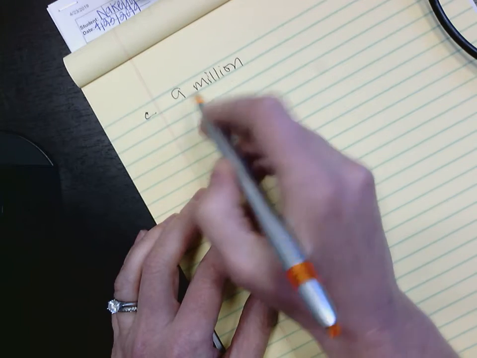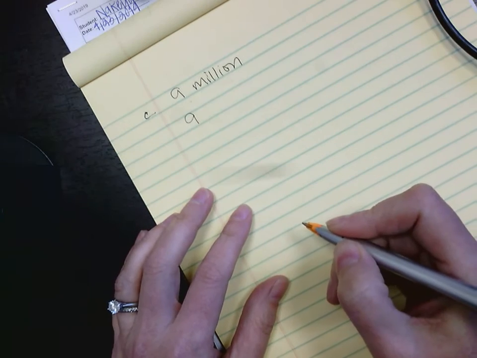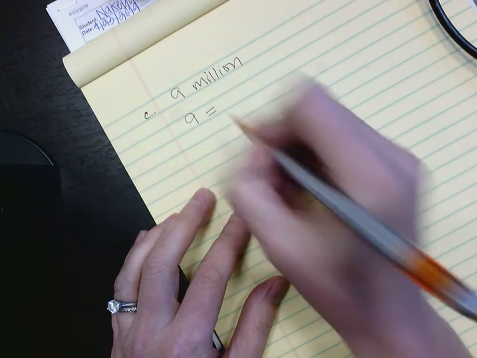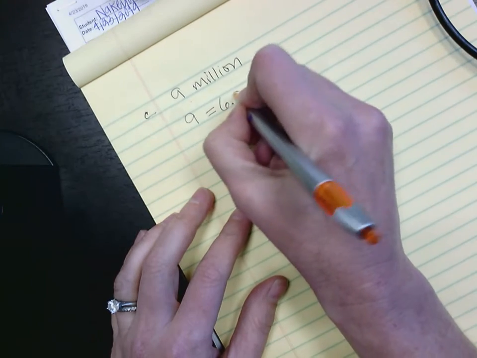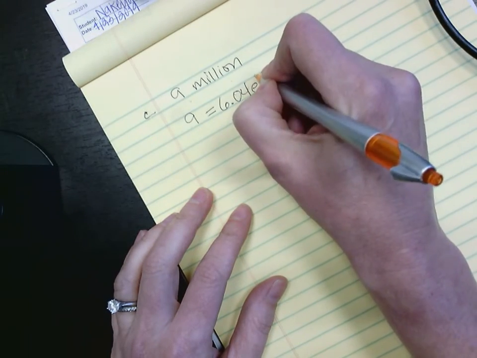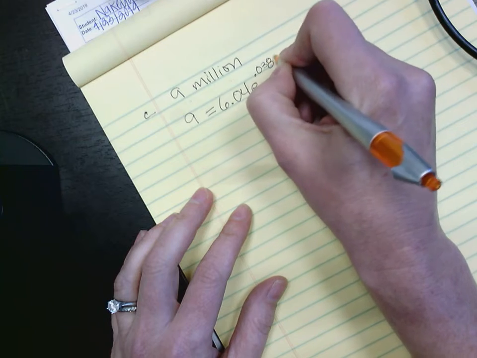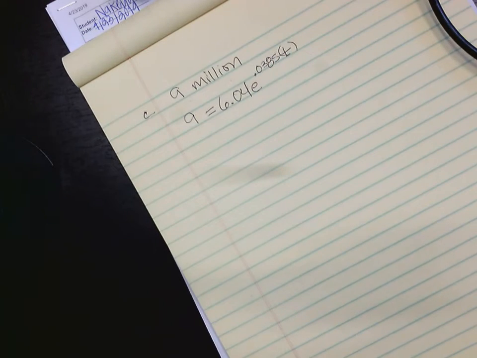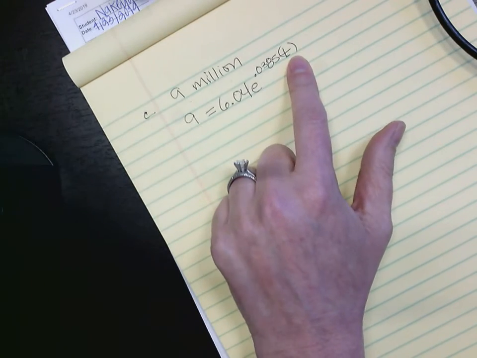So this is going to be the first part of the equation. I do know that I'm going to end up at 9 million. I do know I started at 6.04 million. E. I do know the rate still, 0.0385. This time, I do not know the t. That is what I am solving for, is this t.